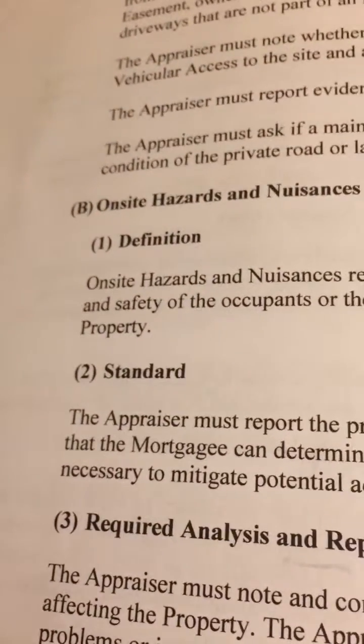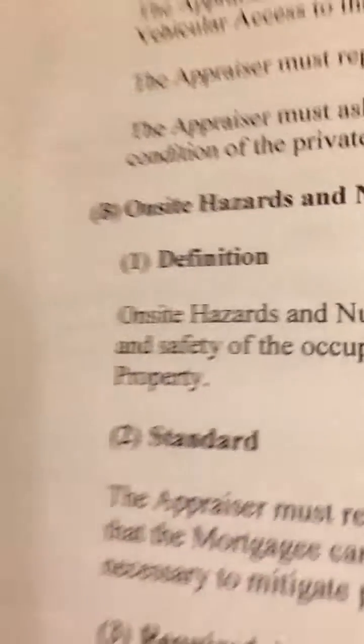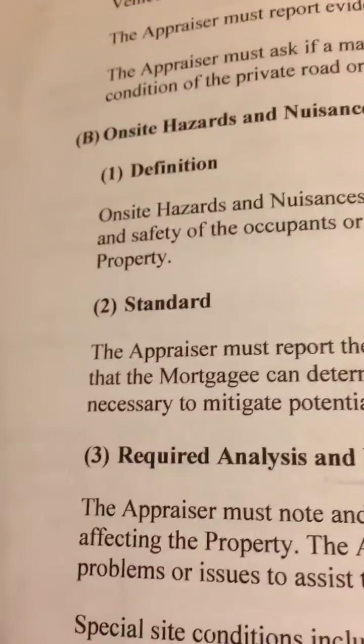3. Required analysis and reporting. The appraiser must know and comment on all on-site hazards and nuisances affecting the property. The appraiser must also provide photographs of potential problems or issues to assist the mortgagee in understanding the problem. Special site conditions include rock formations, unstable soils or slopes, high ground water levels, springs, and any other conditions that may have a negative effect on the value.